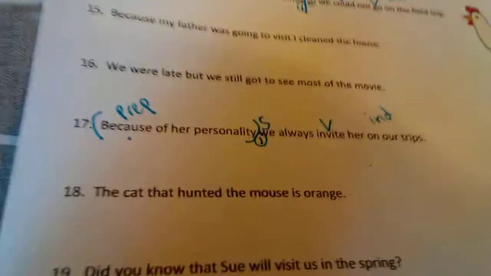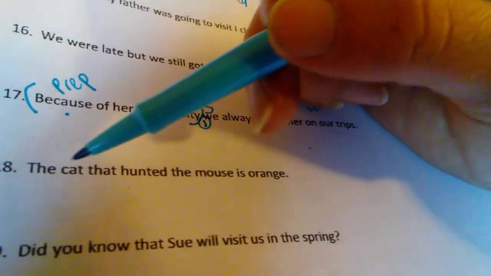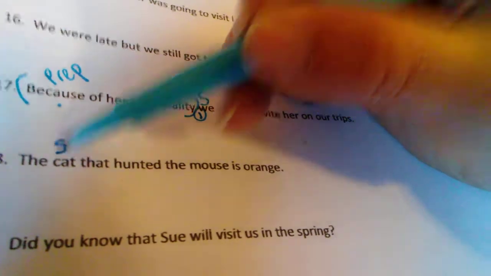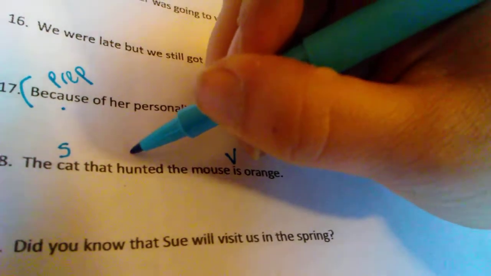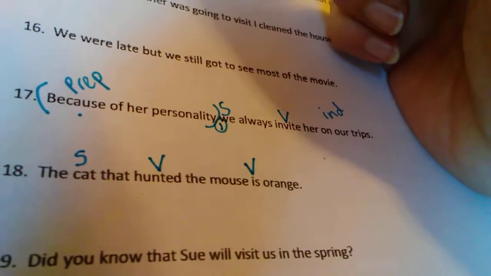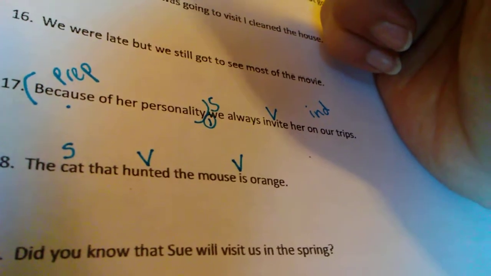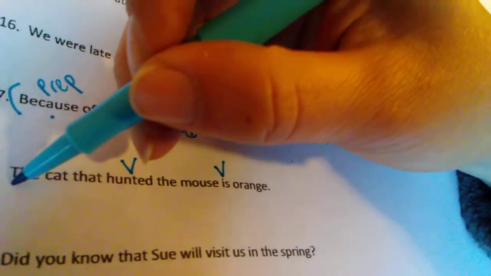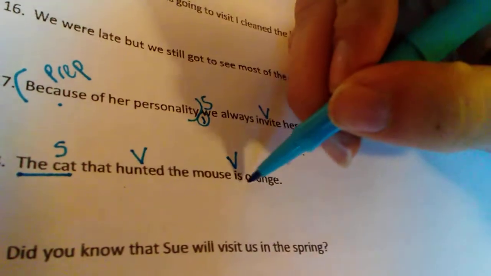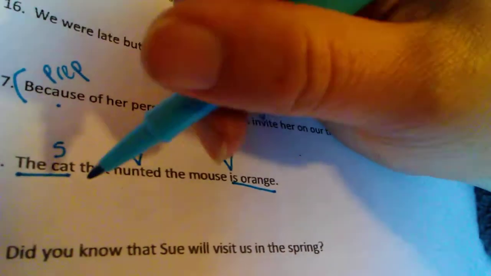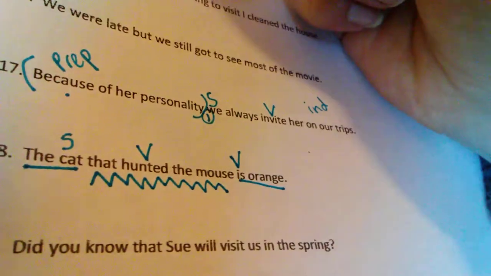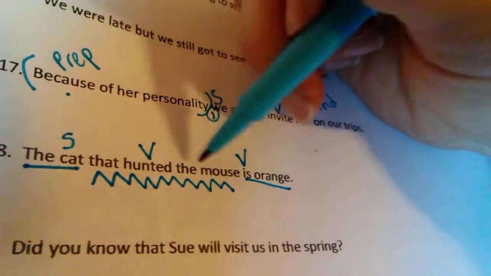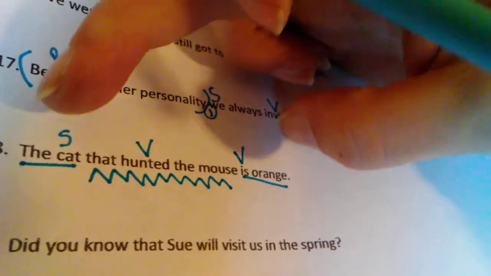Okay, number 18 is another one that actually gets really crazy. We've got lots of subjects and verbs. We've got cat is a subject and is a verb. We've got hunted as our verb. Now, we have another subject, but you might not be able to find it because this is a sentence within a sentence. So the sentence, the cat is orange, got interrupted by this part. So whoever was talking wanted to give us a little bit of extra information here, so interrupted themselves with this.